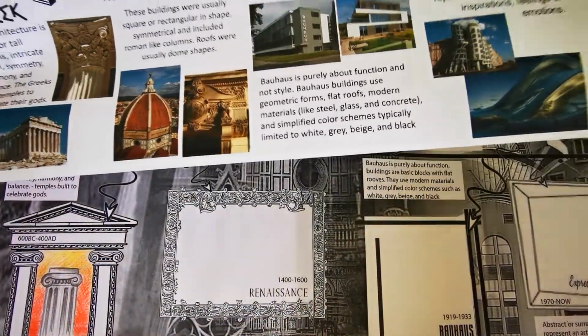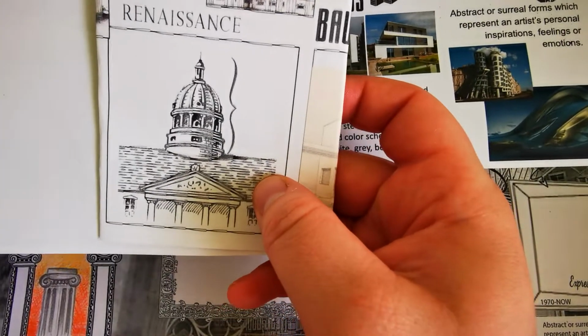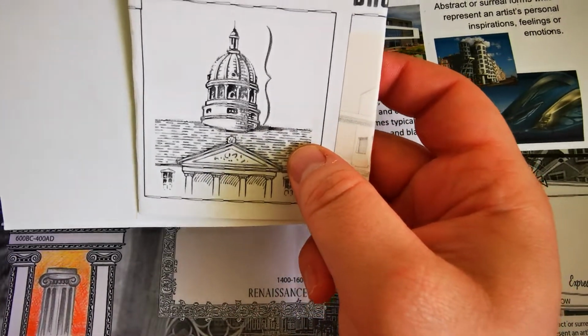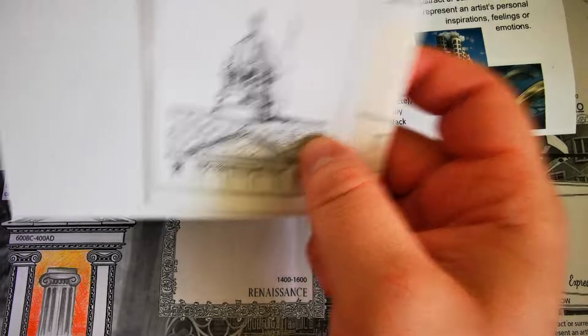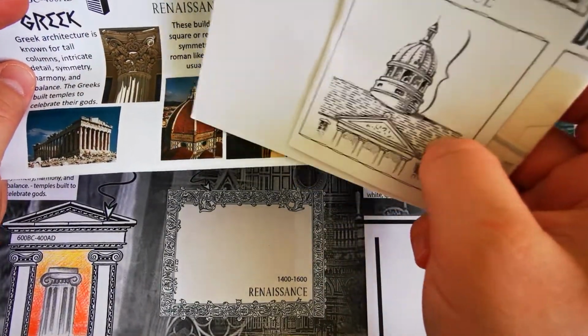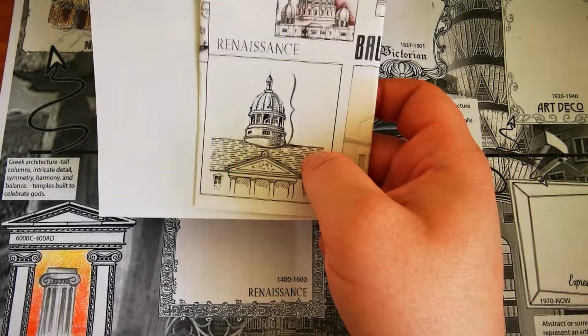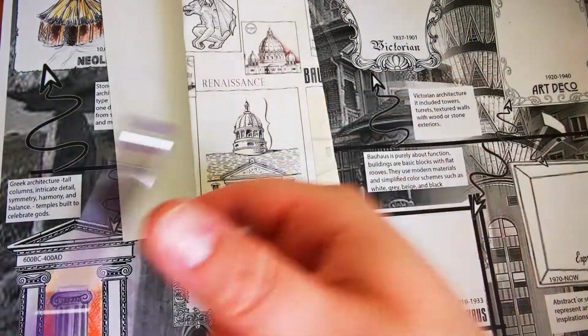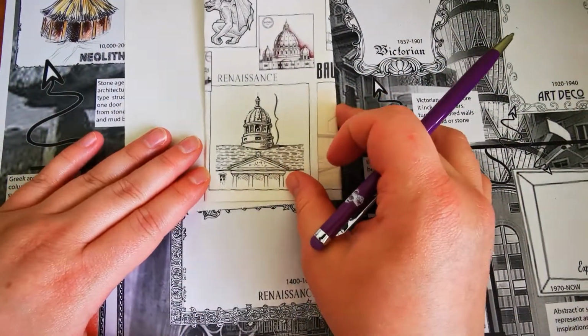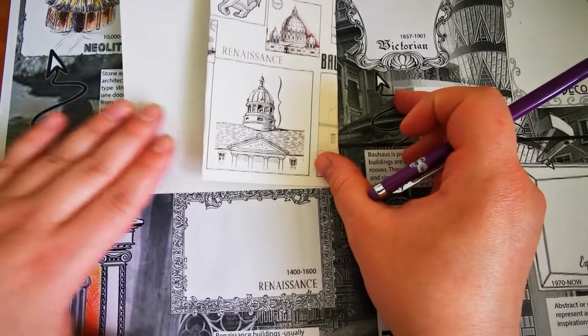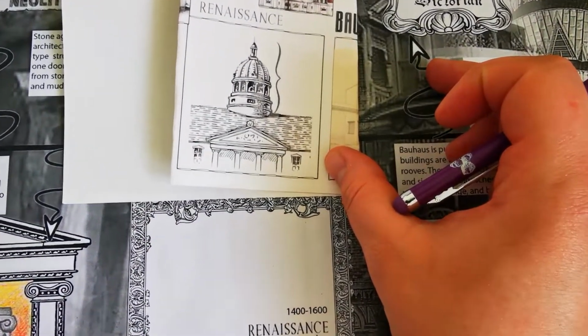So what we are going to do, we are going to draw an example of a Renaissance building using a pen, and we are going to add orange, a little splash of colour, to the tiles on the roof. So using our pen, you can start wherever you like. I'm just going to zoom in for this one.